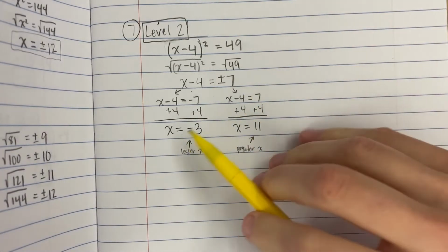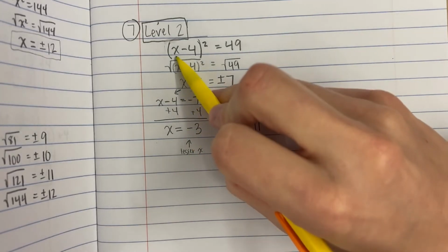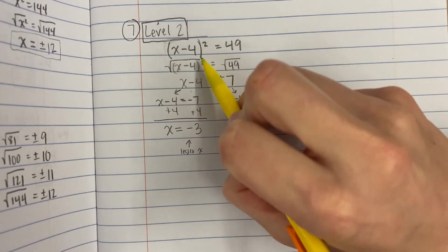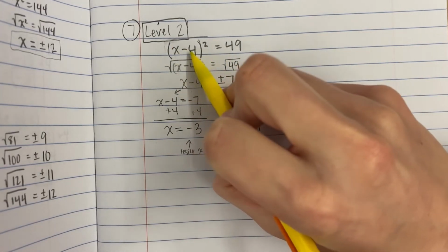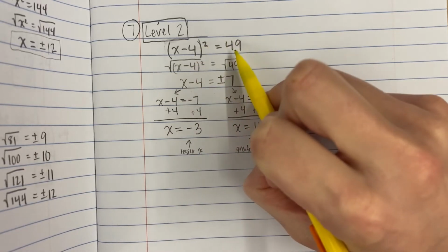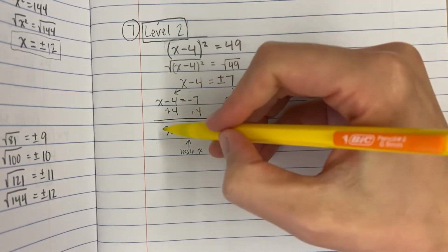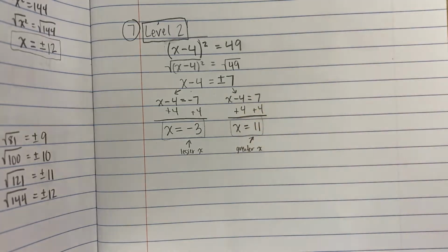And you can go back and check, let's just do it really quick, right? Let's say x is negative 3. That's negative 3 minus 4. That's negative 7. And then I square it, I get 49. Perfect. Let's say x is 11. 11 minus 4, that's positive 7. Square it, 7 times 7 is 49. Cool. So my 2 answers are correct. And so I would put in x equals negative 3 and x equals 11 into Edge Elastic.